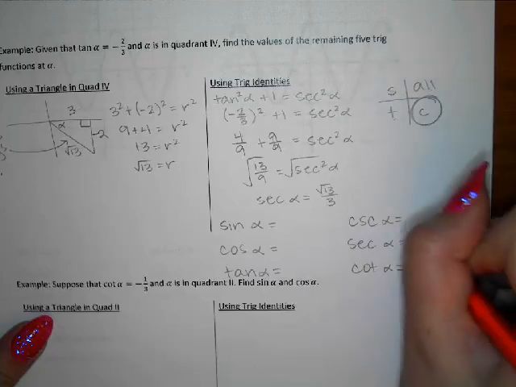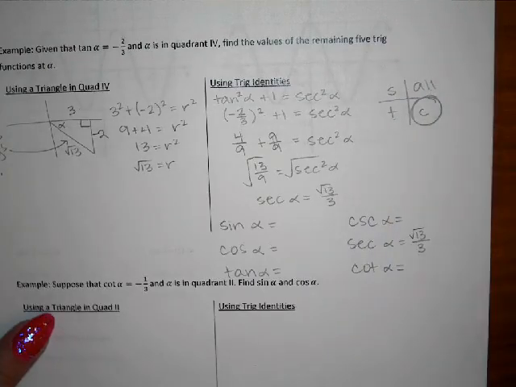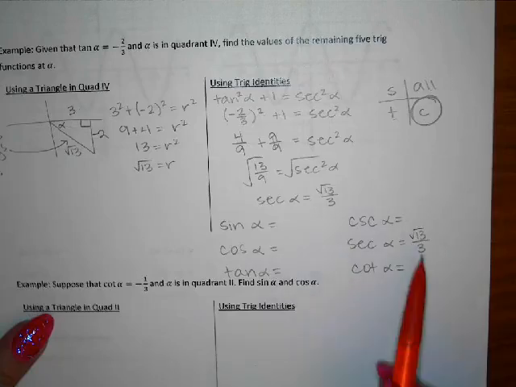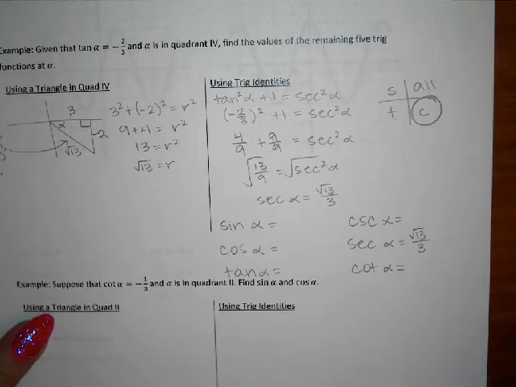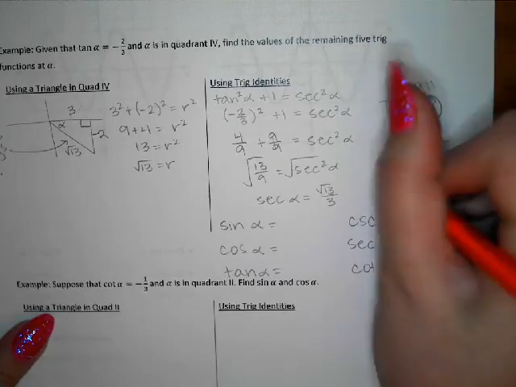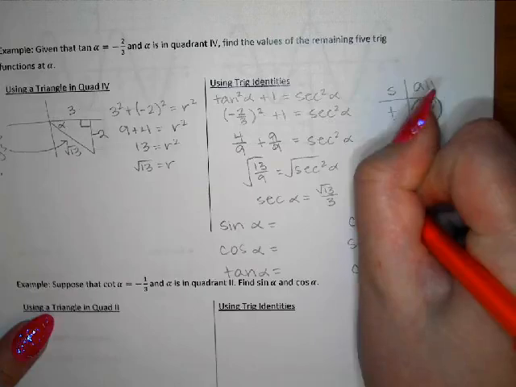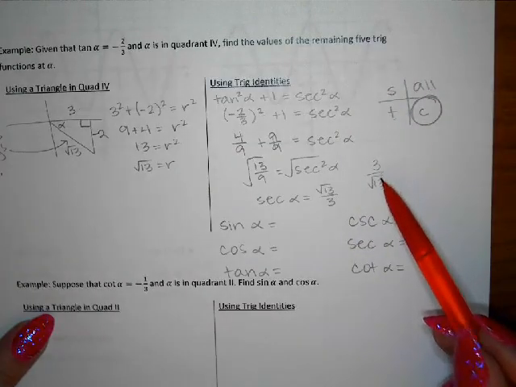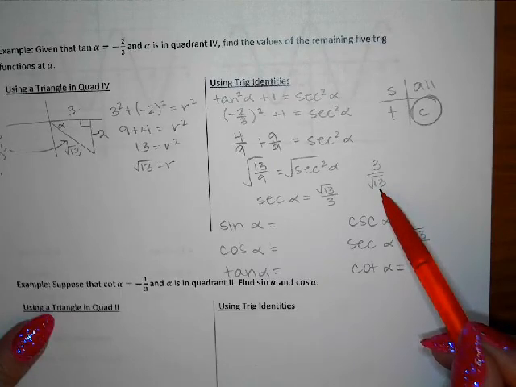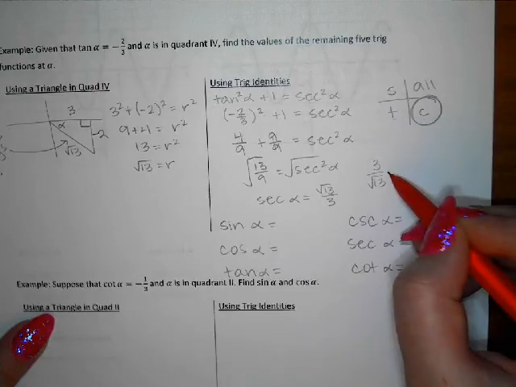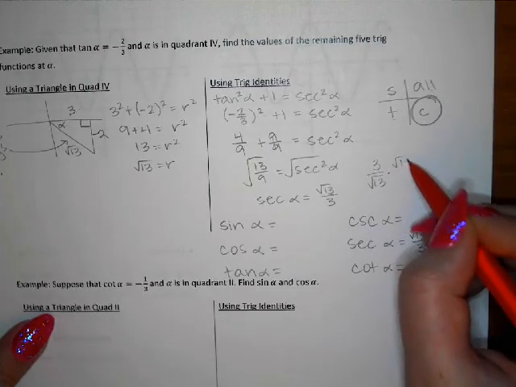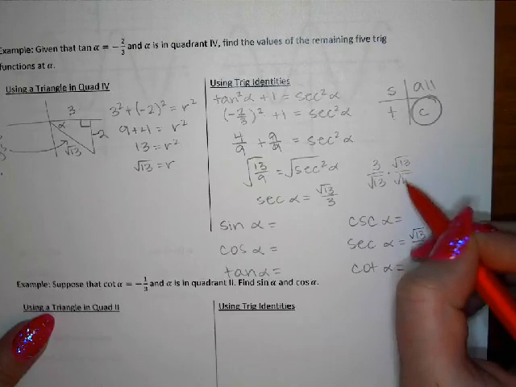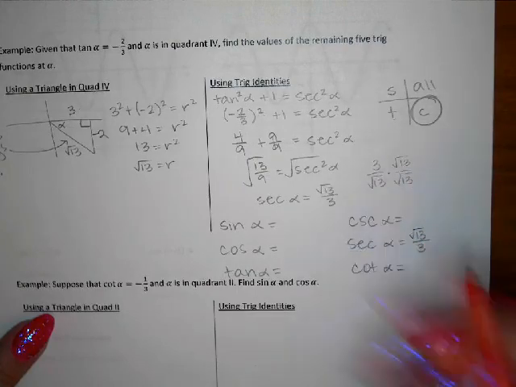Okay, so secant is positive, and so we get root 13 over 3. And so I know that for cos, I'm going to have 3 over root 13. Cos is going to be 3 over root 13. And if this is cos, I'm going to have to fix that, right? I can't have a root 13 on the denominator. I need to rationalize it. So I'm going to multiply by root 13 on the top and root 13 on the bottom. So in the numerator, I have 3 root 13. In the denominator, I have 13.